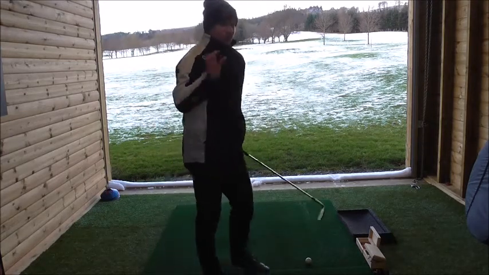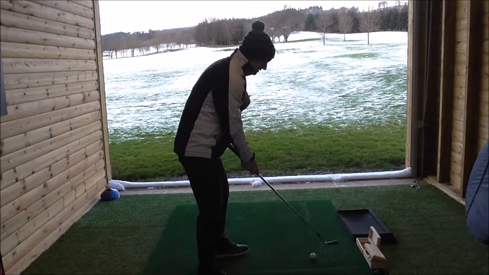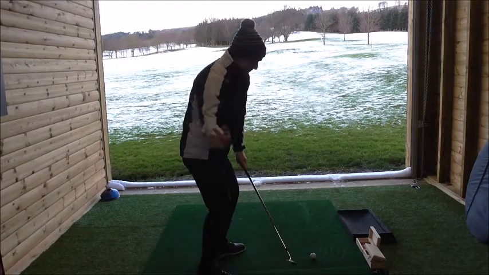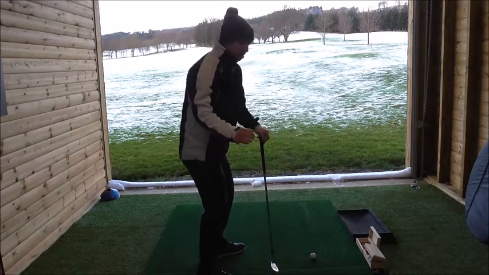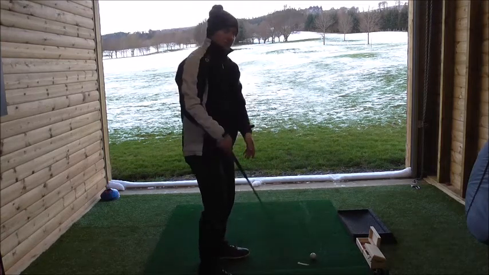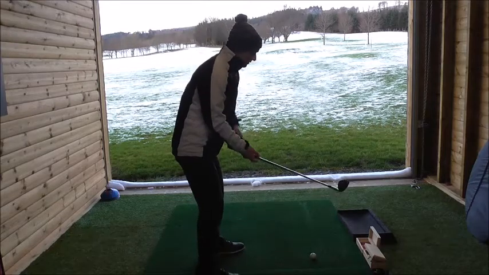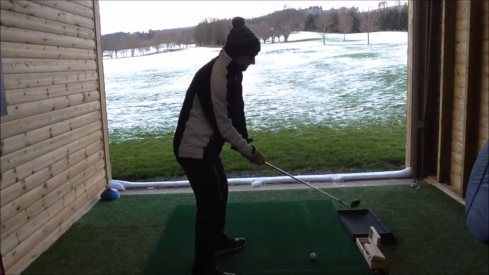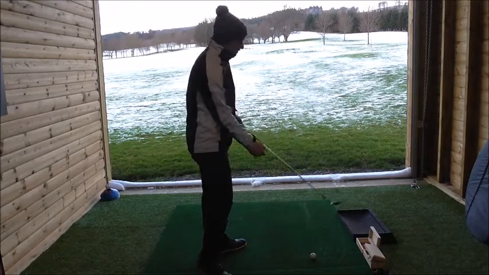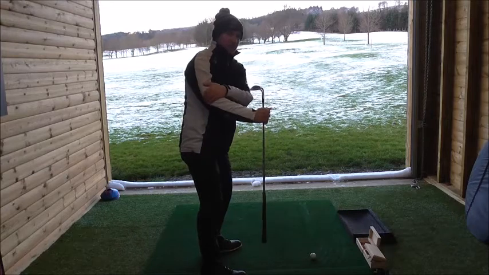So what we want to see, if we get in a good position, is our hips opening up, okay? If our hips open up, that throws the hands outward. If we're in a closed position, the hands remain in. If we open the hips, the hands go outward. So we want the hips to open up, the hands to go out of the way, and to be able to rotate through impact, okay? If I open my hips up, you'll notice this frees up the right elbow, okay?